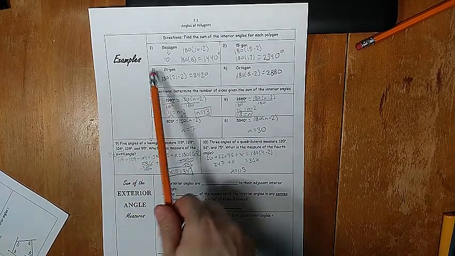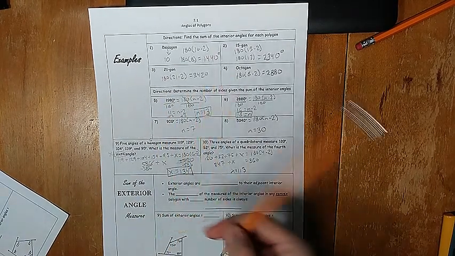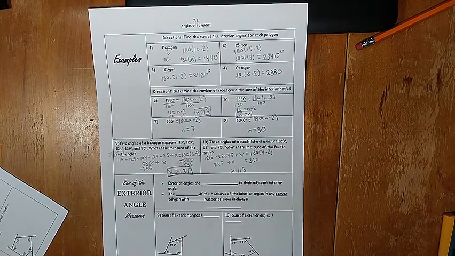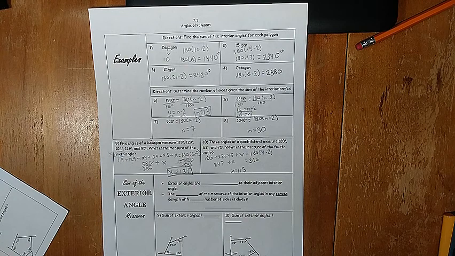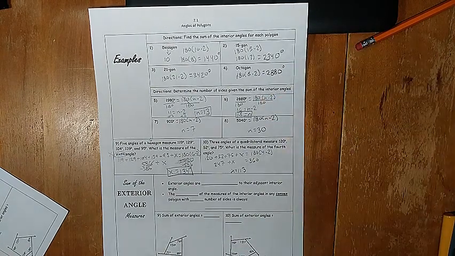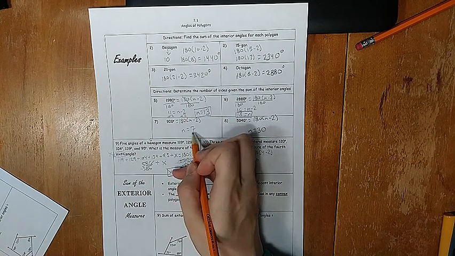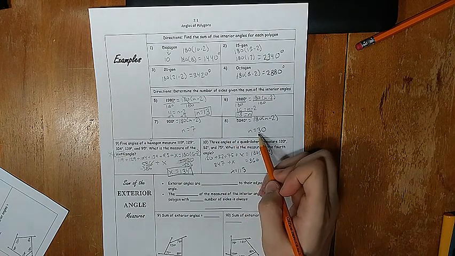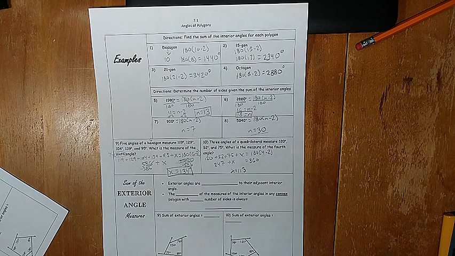So for number 3, for our 21-gon, you should have gotten 3,420. For our octagon, that's 8 sides, so you should have gotten 2,880. For number 7, with our 900 degrees, you should have gotten a 7-sided figure, or a heptagon, in case you're wondering, heptagon. And then for number 8, you should have gotten that there were 30 sides, or 30 angles for that one, a 30-gon.